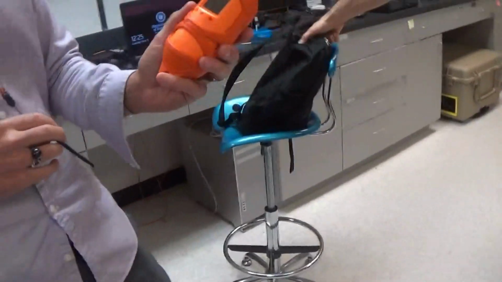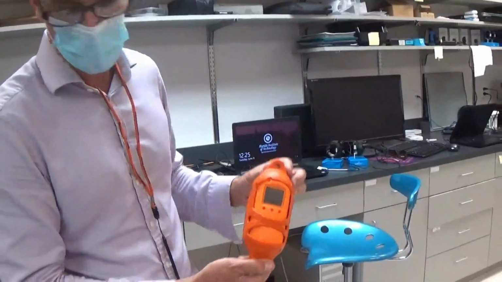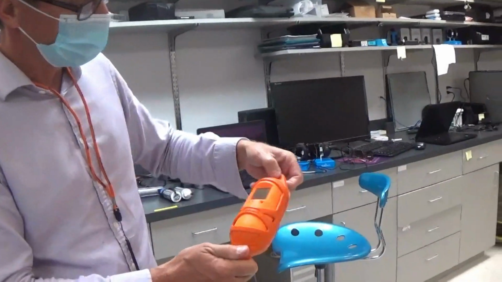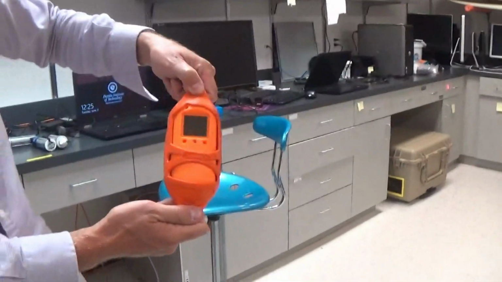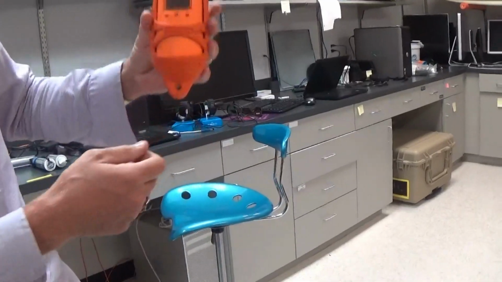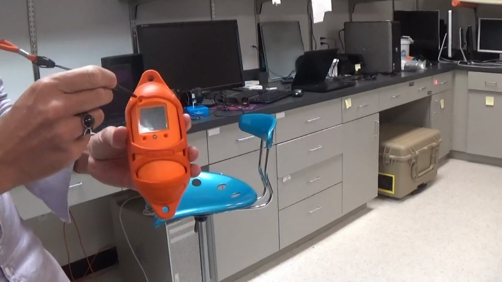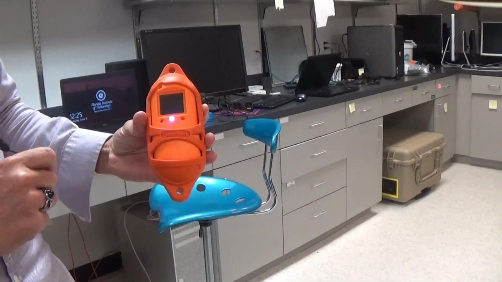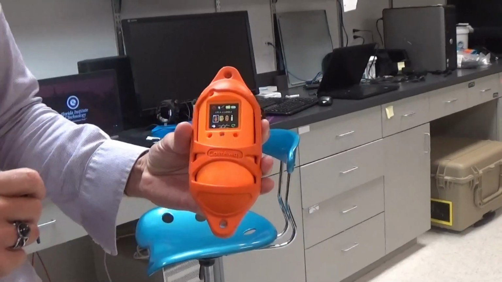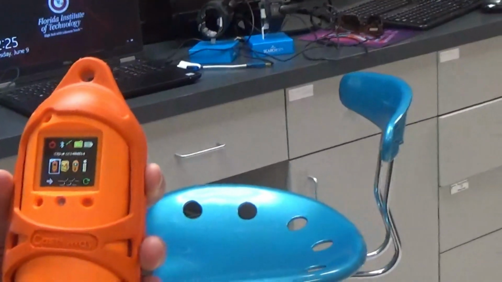Alright, so we have the unit here. Again, you'll attach a weight to the bottom. It just helps it sink more efficiently. And then, of course, you'll need it to be attached to some line that you can retrieve it from as you pull it back slowly up to the surface. You turn it on with a magnetic stylus, and it powers up. And then you can scroll through the different options.